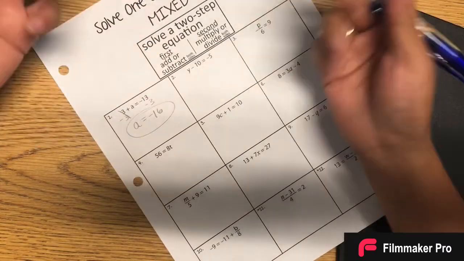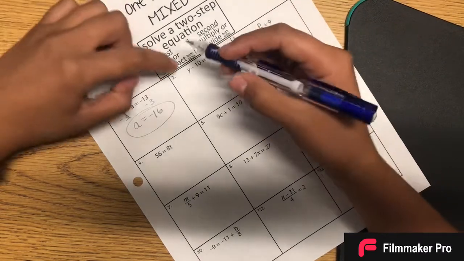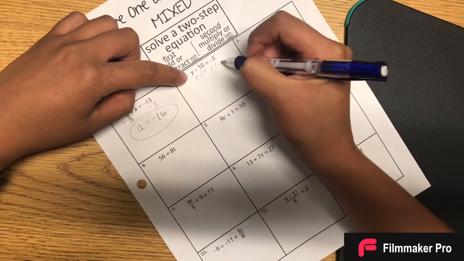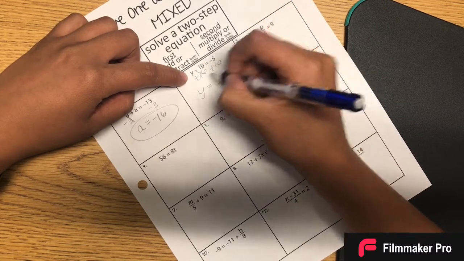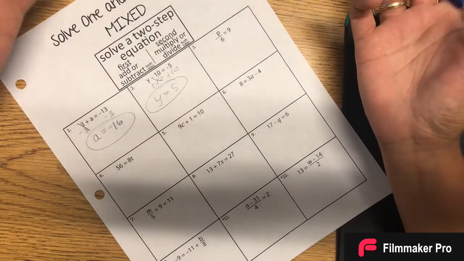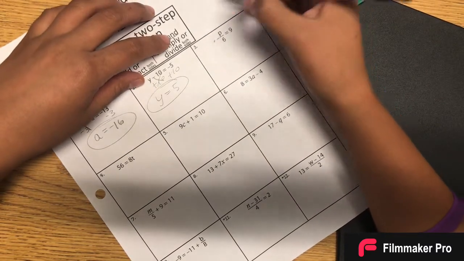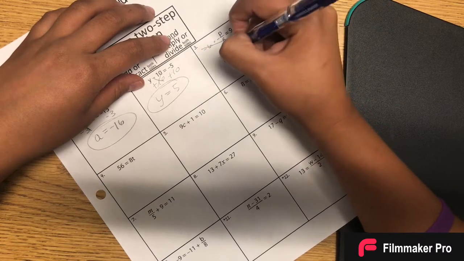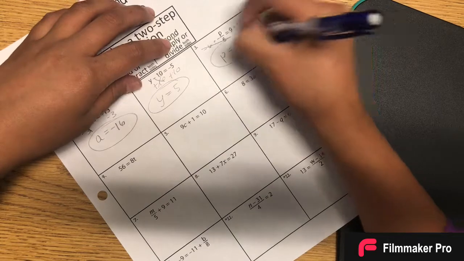Number 2, the only operation I see on this one is minus 10, so it's a one-step equation. The inverse of subtracting 10 is to add 10. So y, where the 10s cancel, negative 5 plus 10 is positive 5. Number 3, I only see one operation here as well. The only operation I see is division. And so the opposite of dividing by negative 6 is to multiply by negative 6. So the negative 6's cancel, and p equals 9 times negative 6, which is negative 54.